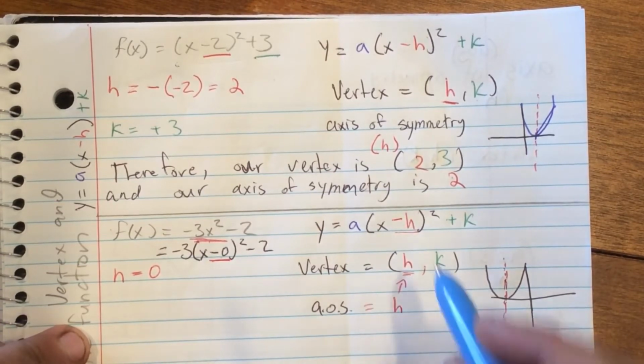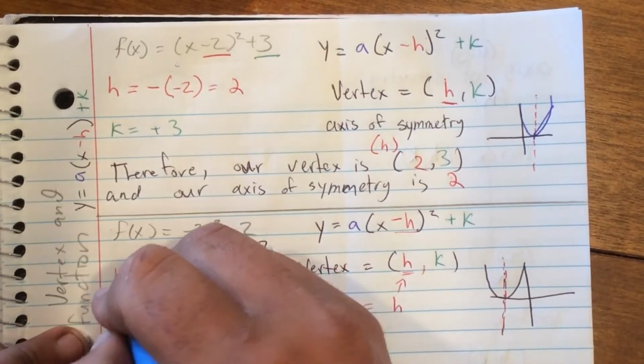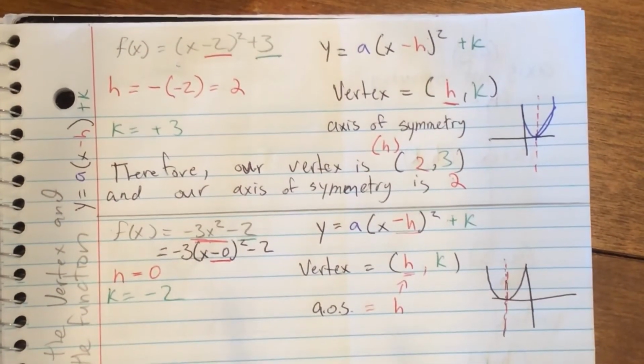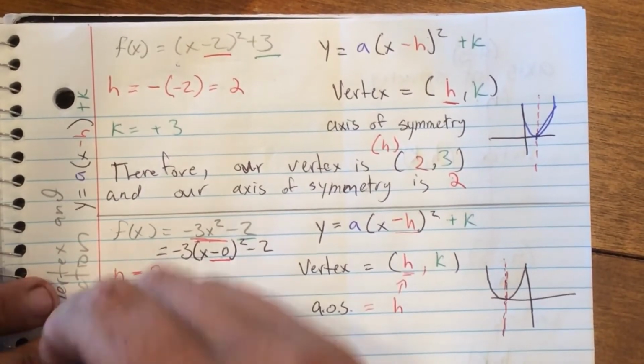All right, so now we're going to go to our k. Our k is equal to -2, straight out. Plain and simple. Okay, now we can go to our conclusion.